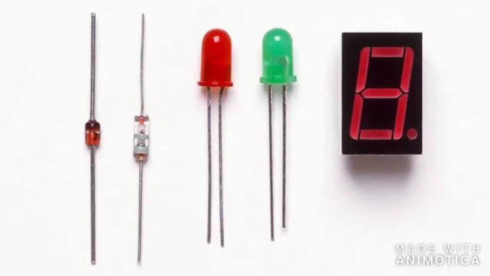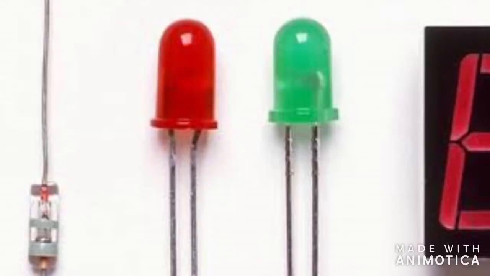Diodes are components which only allow the current to flow through one direction. The most common type of diode is an LED, a light emitting diode, which gives light when powered.